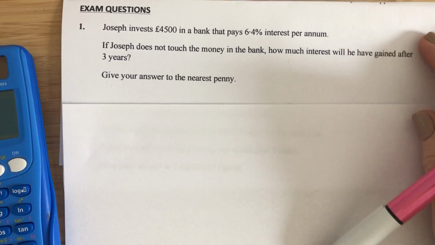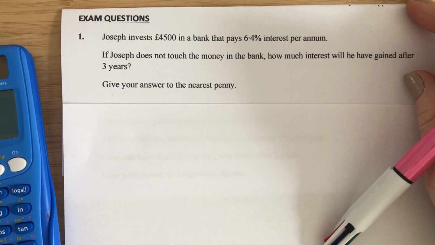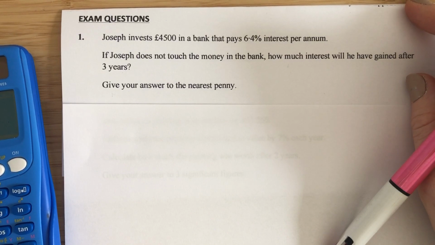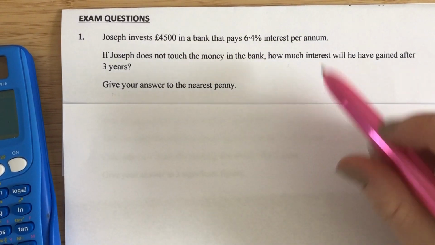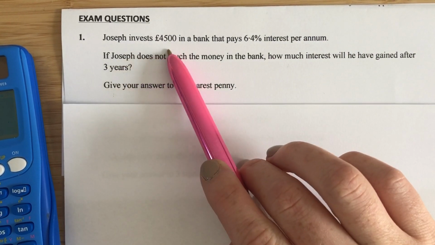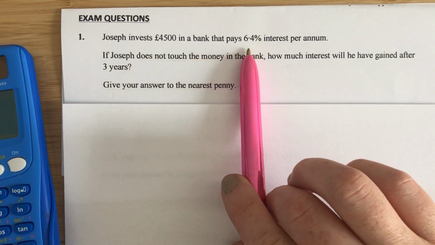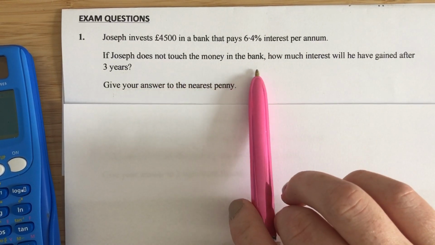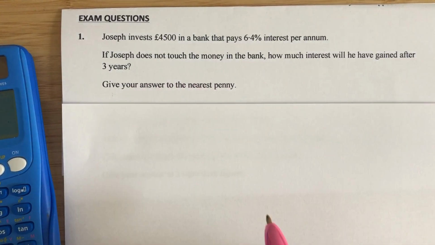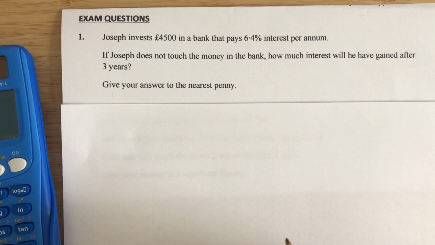Okay, so for this video, we're going to look at compound interest or appreciation and depreciation. They all follow the same strategy, which is why we're doing it all in one video. So for this first one, we have Joseph invests £4,500 in a bank that pays 6.4% interest per annum. If Joseph does not touch the money in the bank, how much interest will he have gained after 3 years? Give your answer to the nearest penny.